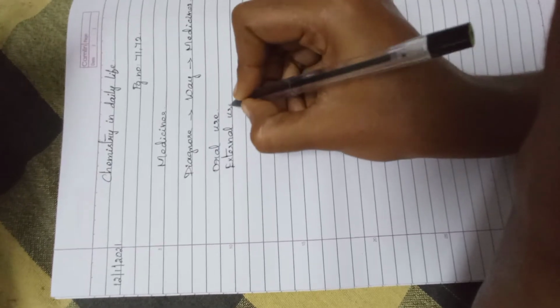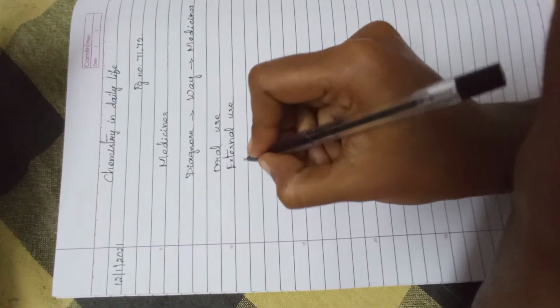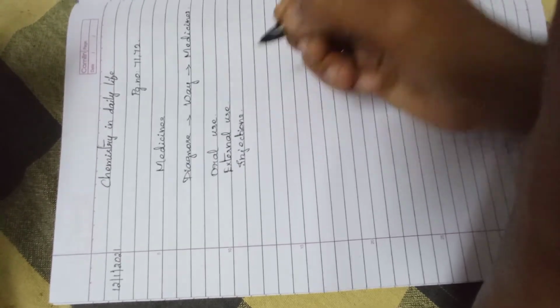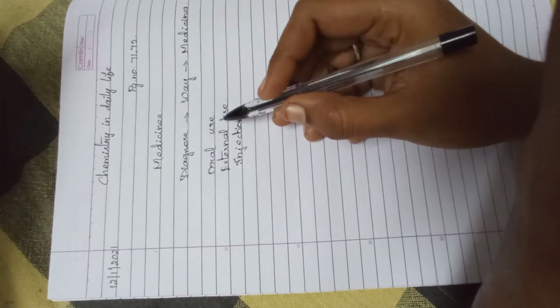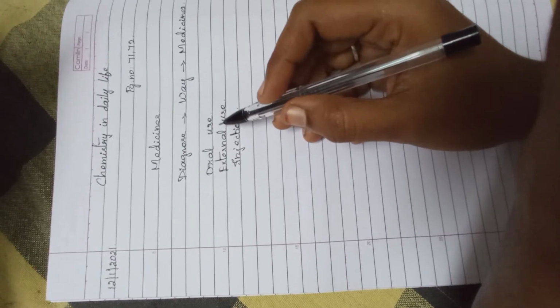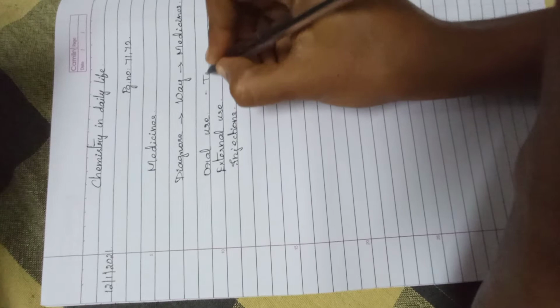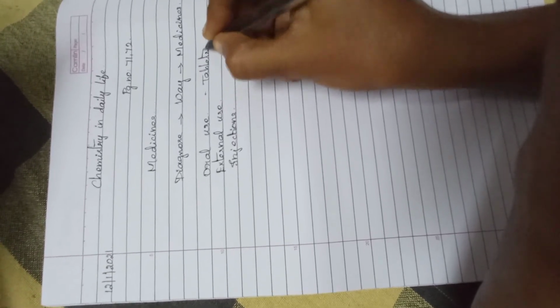Okay, and then the third one is injections. These are all the three different ways of taking medicines inside our body. Oral use, we all know what that is. Oral use means taking medicine in the form of tablets, that is called oral use.